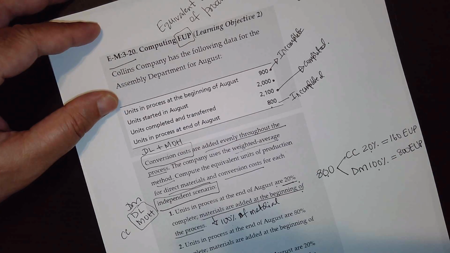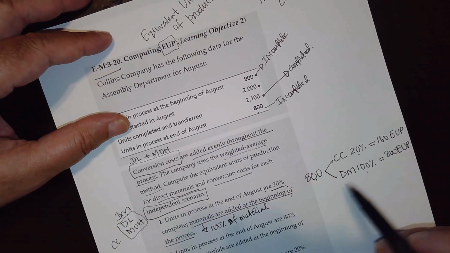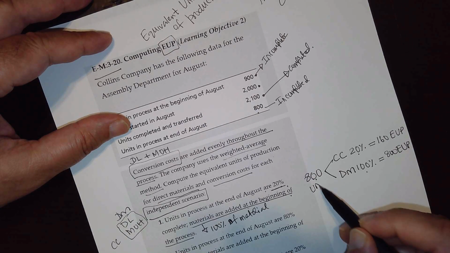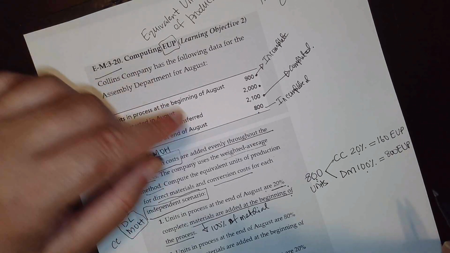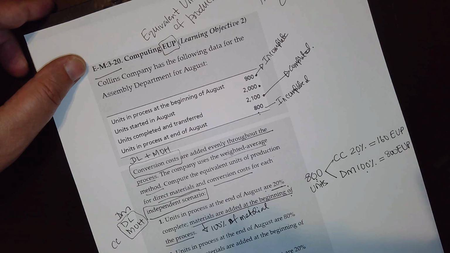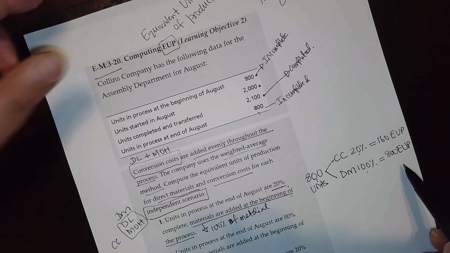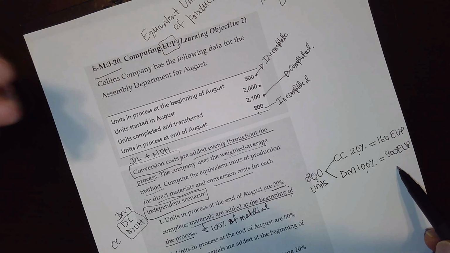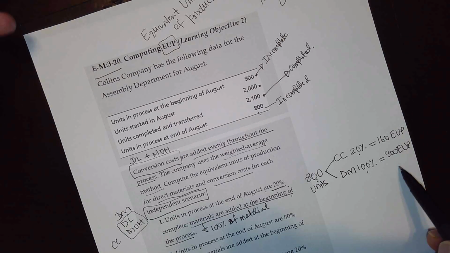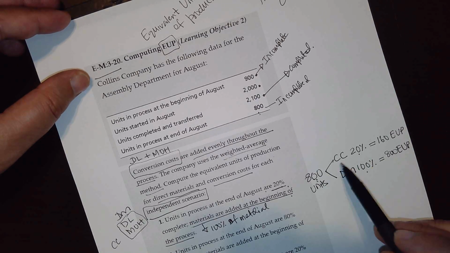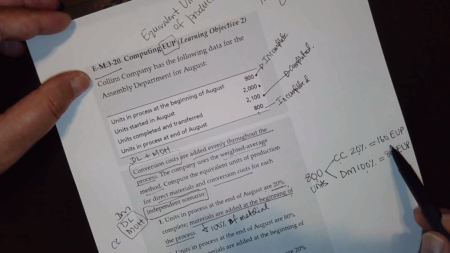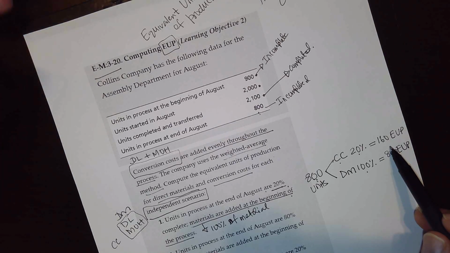So what we are saying is these 800 units that are available at the end of August are 100% complete for direct material, which means we do not have to add any more material or any more spare parts. However, they are only 20% complete for the conversion cost, therefore they are equivalent to 160 equivalent units of production.